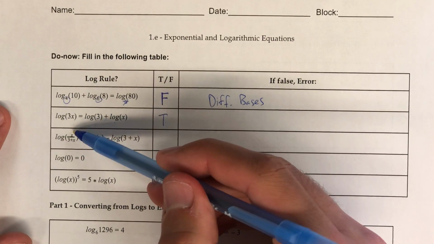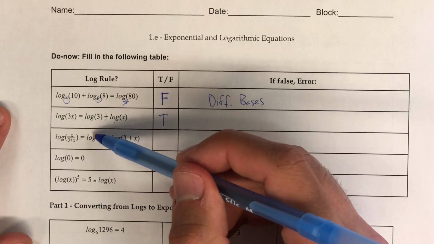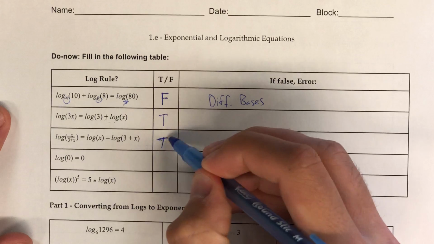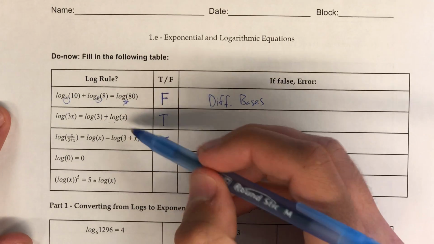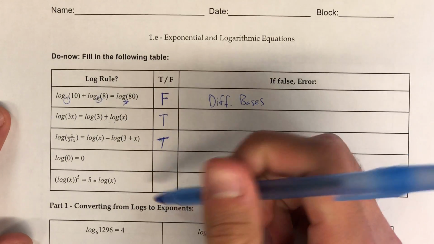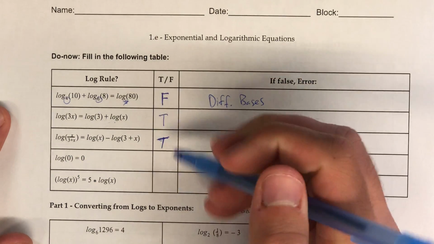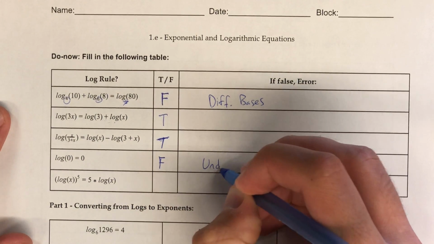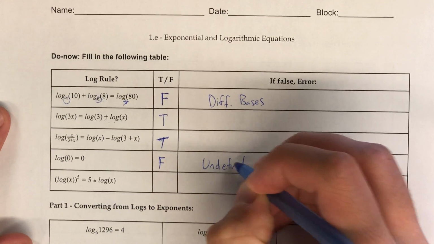Here, the log of x over 3 plus x equals log of x minus log of 3 plus x. That is true as well. When you are subtracting logs with the same base, you divide. Log of 0 equals 0. That is false. A log of 0 is undefined.